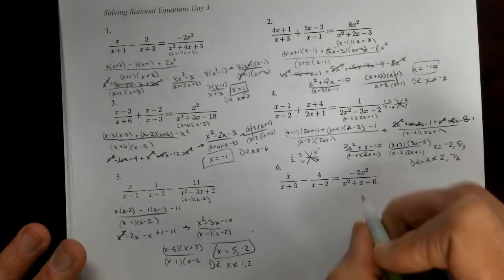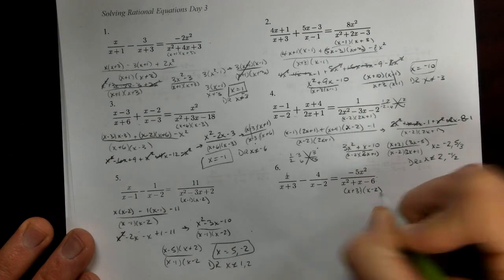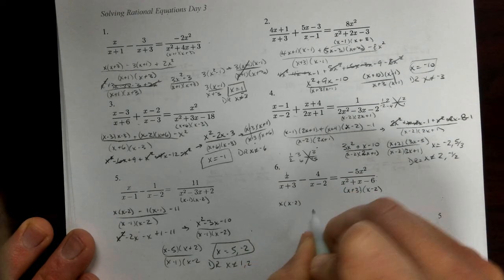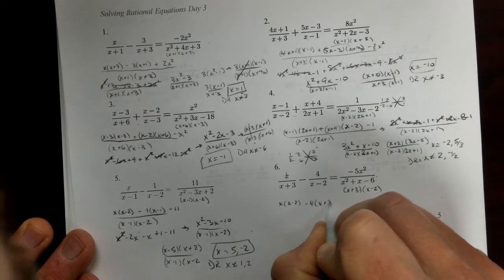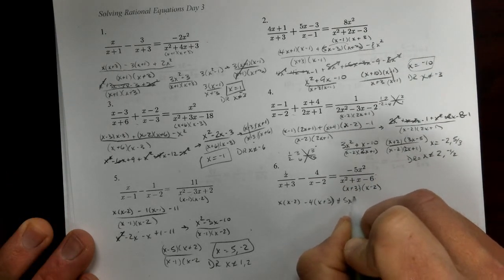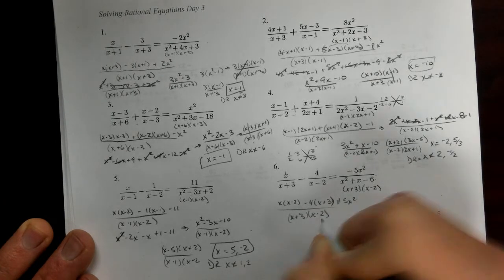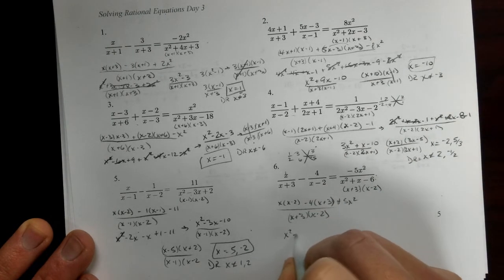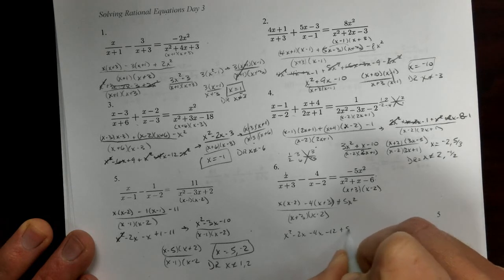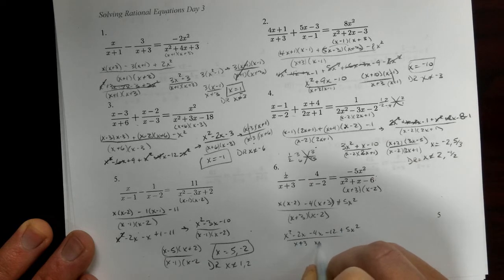Alright, last one. Look to factor this. So it's going to be x plus 3, x minus 2. Perfect. So this is going to be x times x minus 2 minus 4 times x plus 3. We're going to move it to this side. So plus 5x squared. That's over my denominator of x plus 3, x minus 2. So it's going to be x squared minus 2x minus 4x minus 12 plus 5x squared over my denominator of x plus 3, x minus 2.